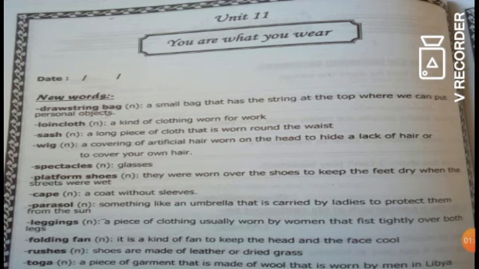Folding fan, it's a kind of fan to keep the head and the face cool, and it was also used for modesty. They were often made of silk or leather. Rushes, it means shoes which are made of leather or dried grass. Toga, the last word for today, which is a piece of garment. Garment means cloth that is made of wool that is worn by men in Libya.